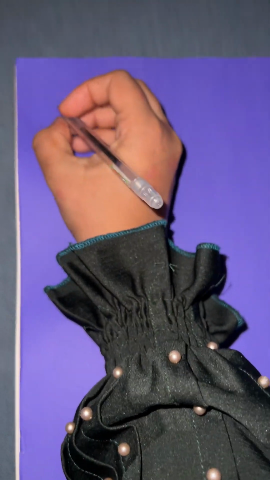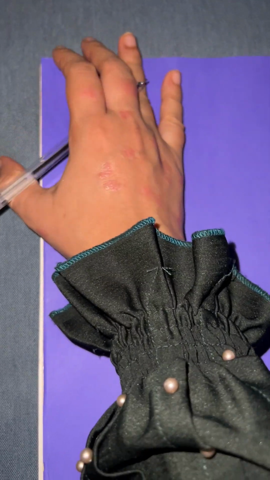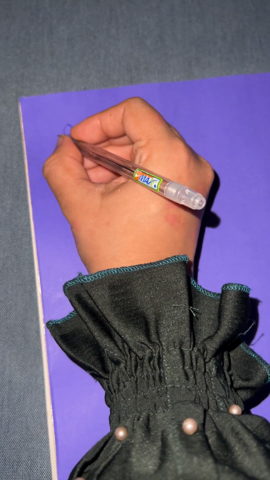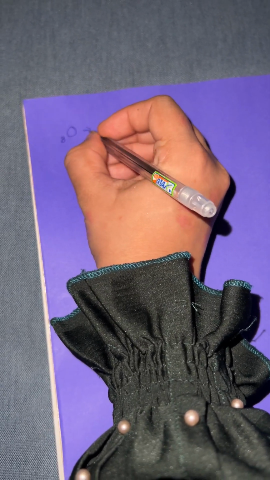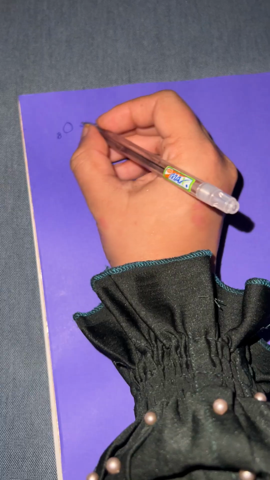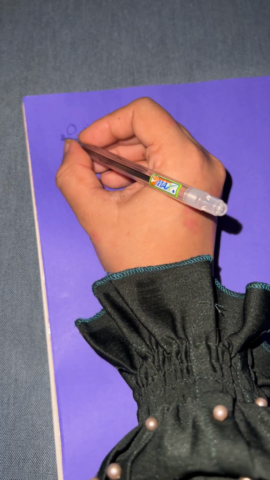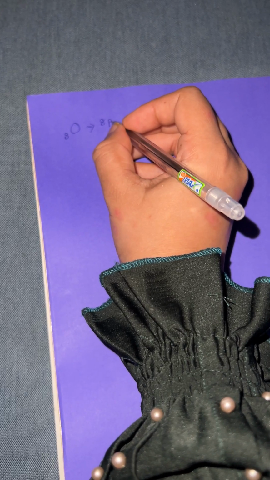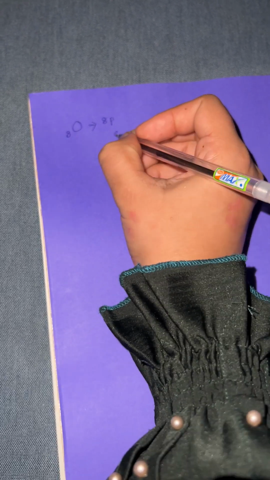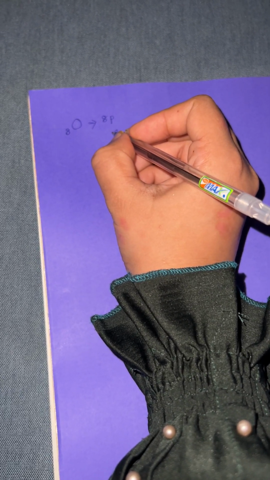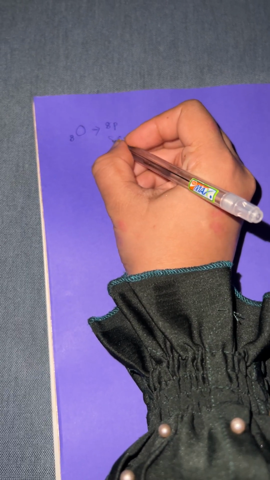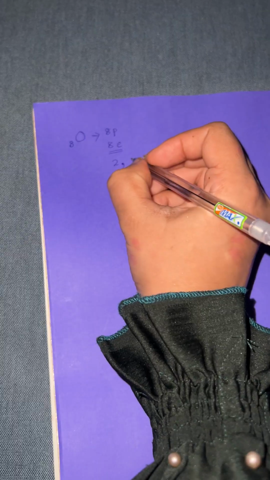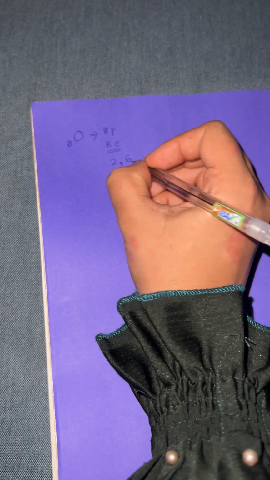Now we are going to consider oxygen. The atomic number is 8, which means 8 protons, since atomic number is equal to the number of protons. Because the atom is neutral, the protons and electrons should be equal, so it has 8 electrons. The first shell can hold up to 2, and the rest, 6, will go in the second.